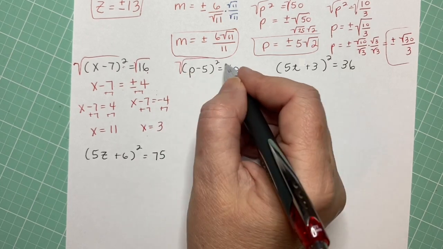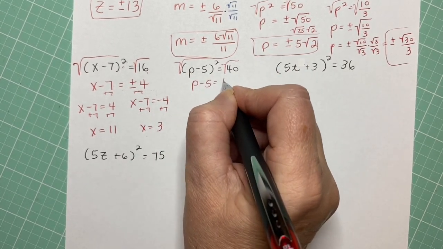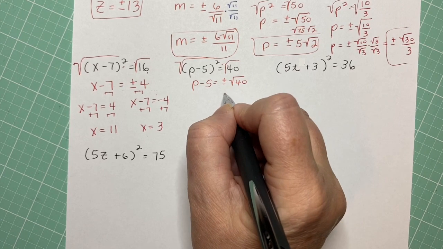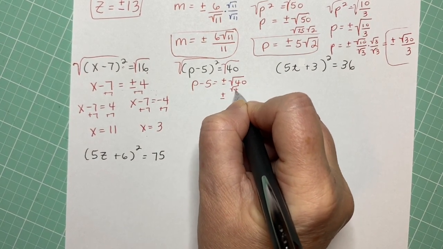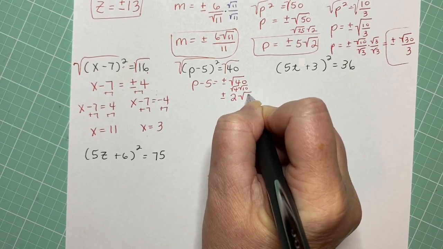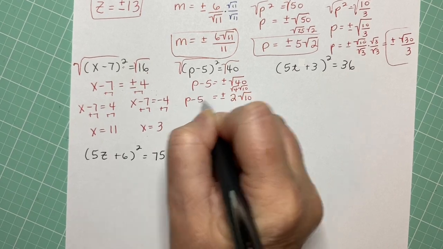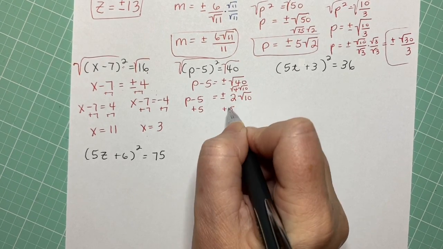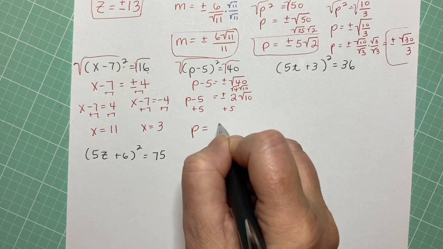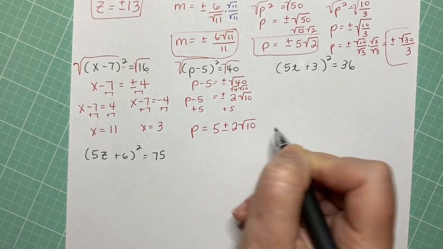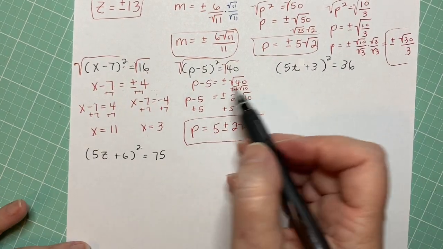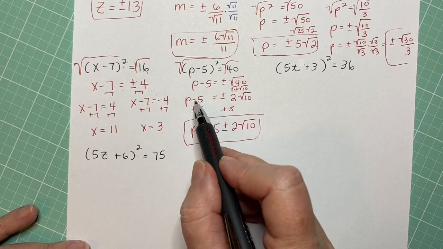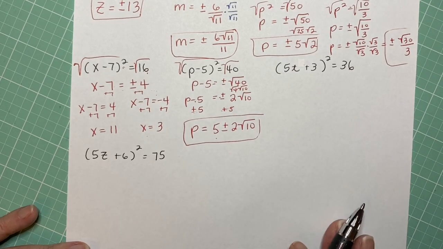This next one, same thing, we're going to square root both sides. So I'm left with p minus 5 equals plus or minus the square root of 40. But 40 is not in simplest form, so we want to simplify this if we can. 40 breaks up into the square root of 4 times the square root of 10, or 2 square roots of 10. So I have p minus 5 equals plus or minus 2 square roots of 10. But now to get p by itself, you have to add 5 to both sides, and you can't add a 5 and a radical. So this is just going to be 5 plus or minus 2 square roots of 10. The shortcut I want you to see is you can just take this -5 and move it to the other side and make it positive. You really don't have to show these steps. Just move that over and make it 5 plus or minus 2 square roots of 10.